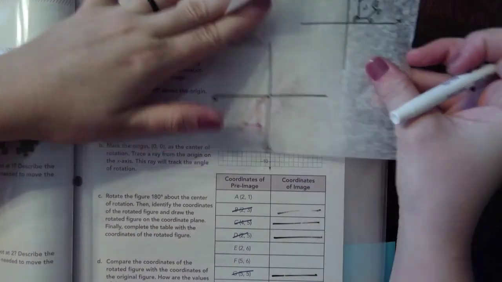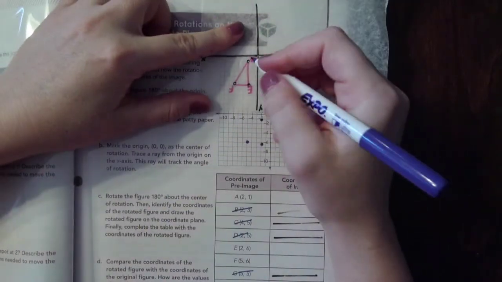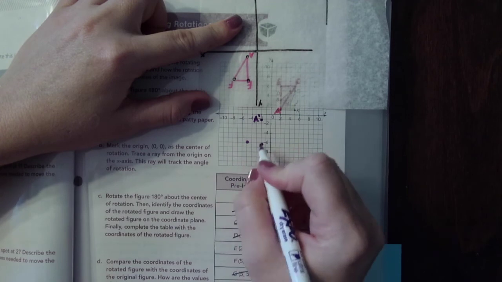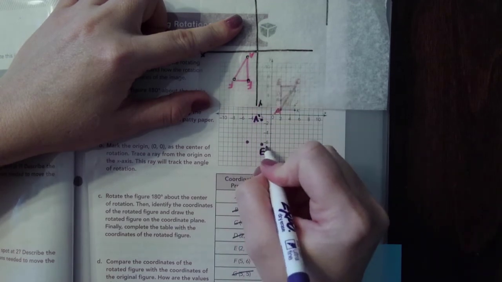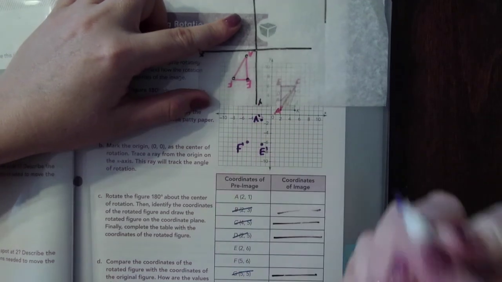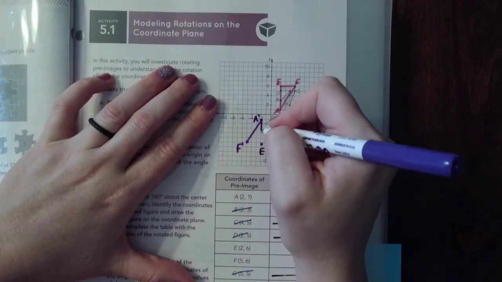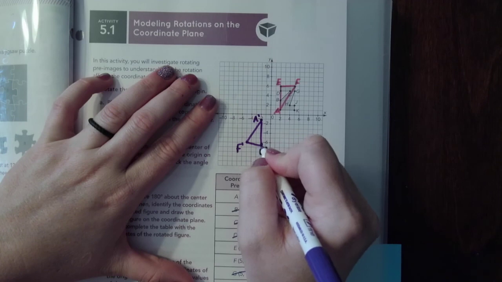Remember to look at the layout of your triangle. So notice A is that point up here, so that would be A prime. This is E prime, and this would be F prime. All right.